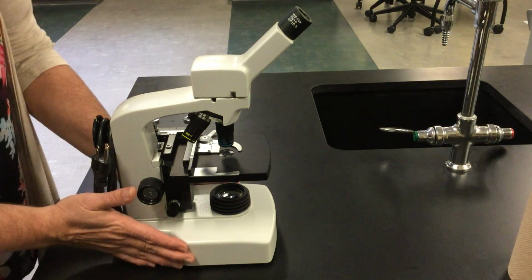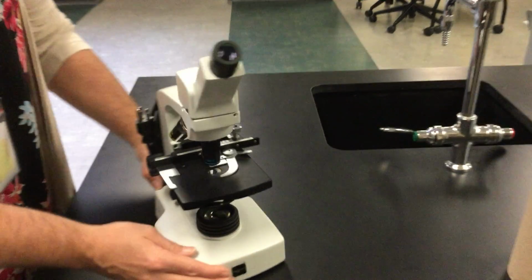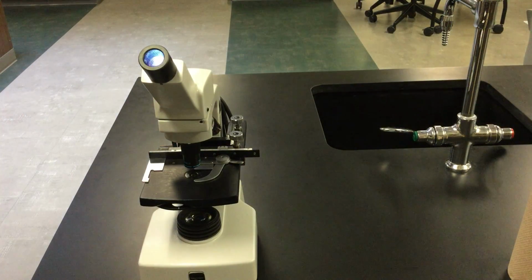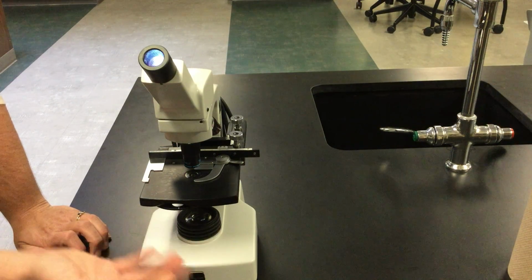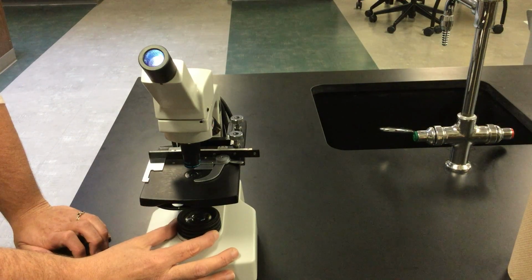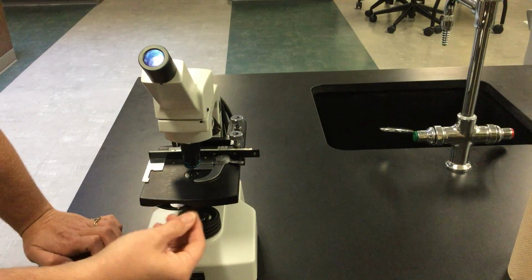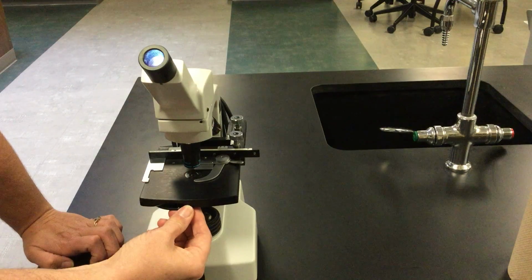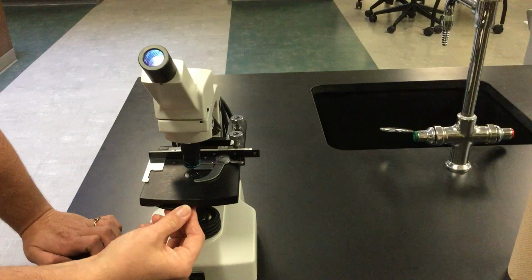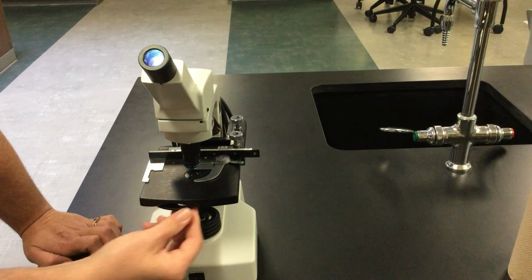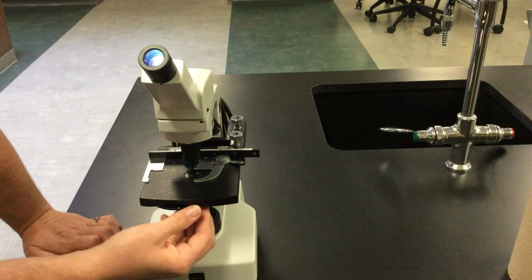The final 2 parts on here: in order to see objects in our slides, we need to make sure there is light coming through them more than when we get in the regular room. So this part down here is called our light. It sends light up and illuminates whatever we are looking at. We have a dial right here, which we call a diaphragm. This helps us control how much light is coming up through the stage in order to magnify the slide we are looking at. The larger the number, the more light that is being let in.